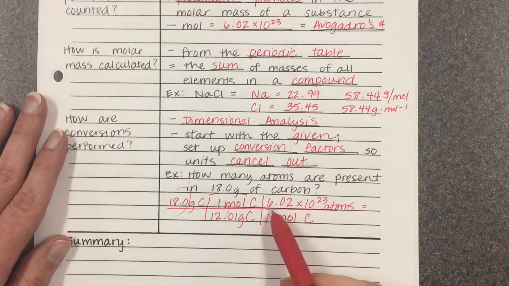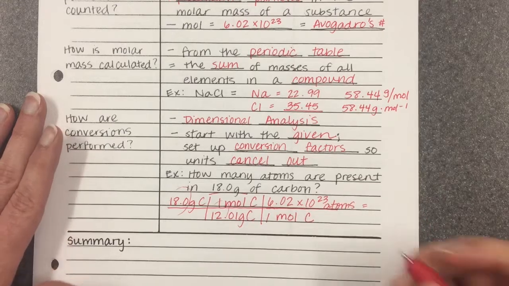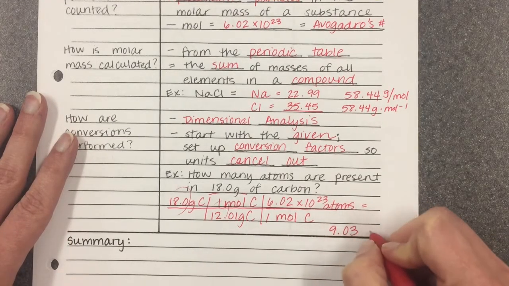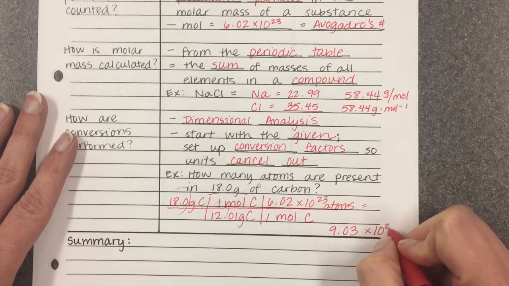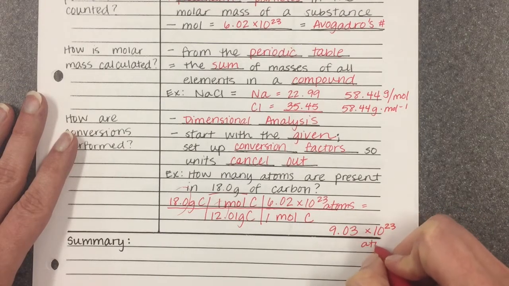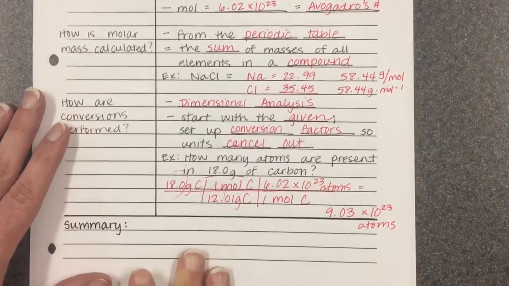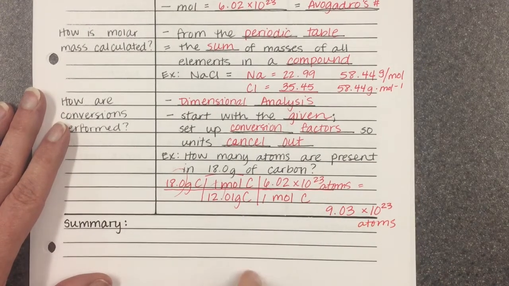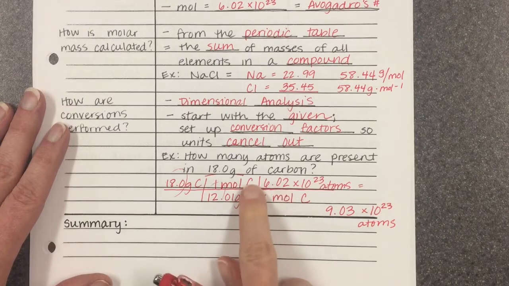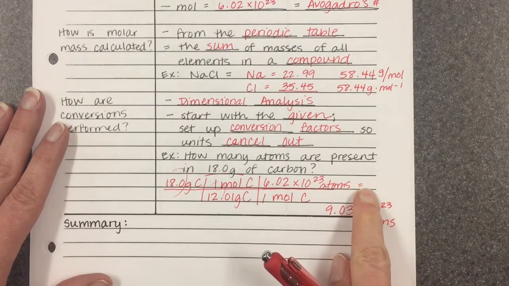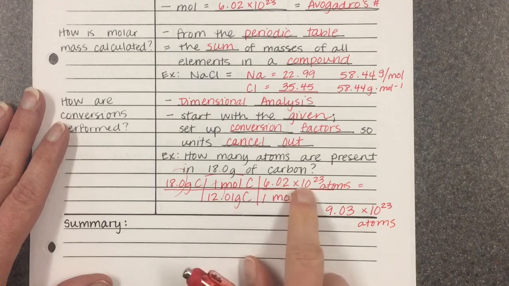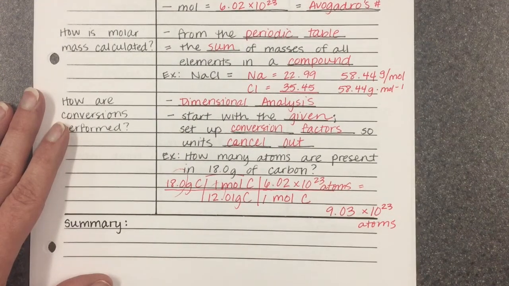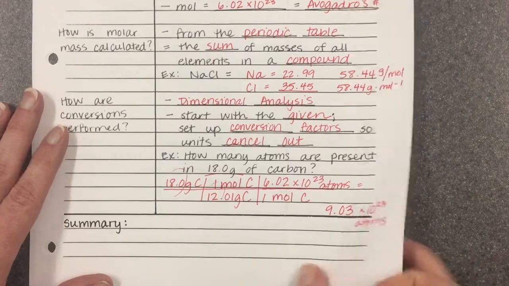Half of Avogadro's number is going to be 3.01. So if I add that all up, I get 9.03 times 10 to the 23rd atoms. One more time on that, I simplified. 18 over 12 is about 1.5. 1 of Avogadro's number is 6.02. The half would be 3.01. So 1.5 would be 6 plus 3, and that's 9. Okay, so there it is.